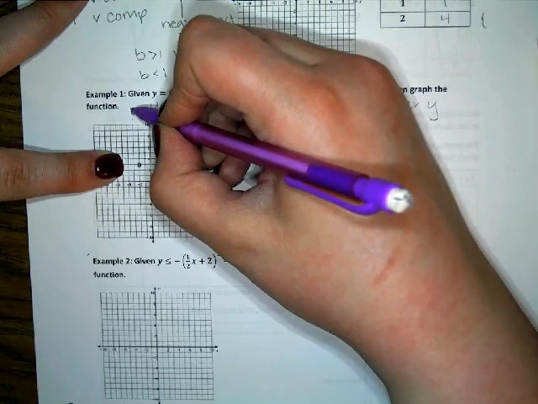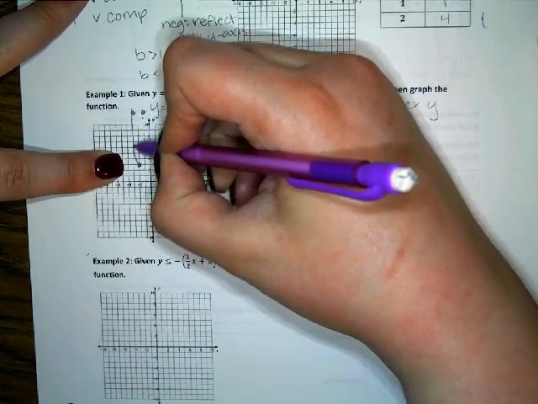Now, why would this graph be skinny? Can somebody make this make sense for me?